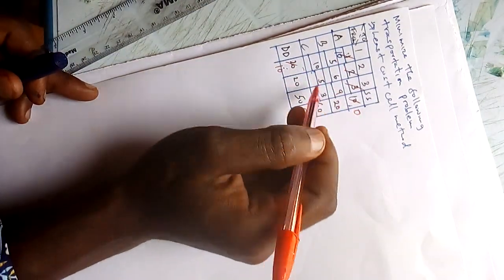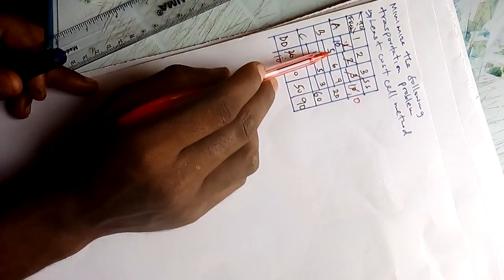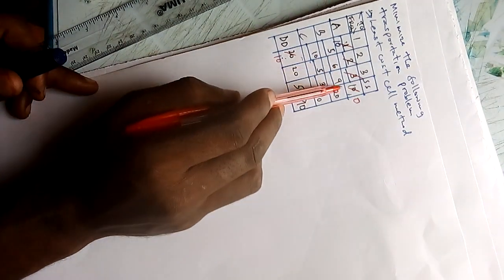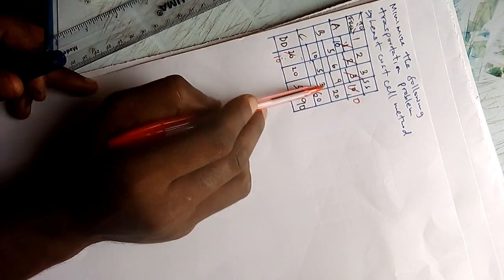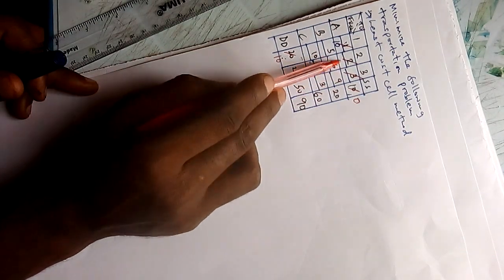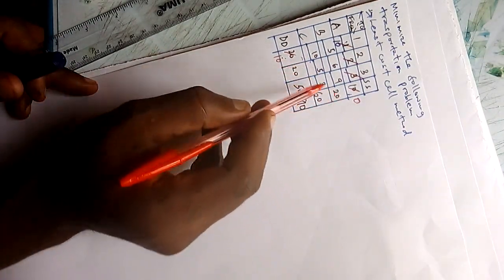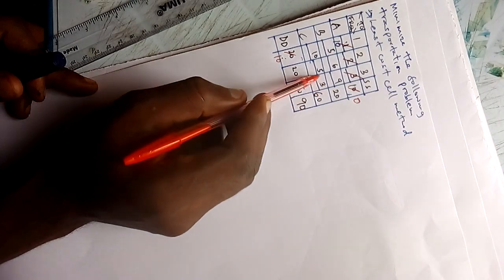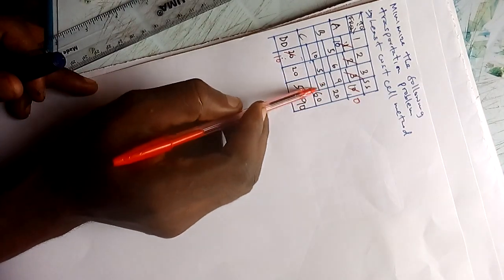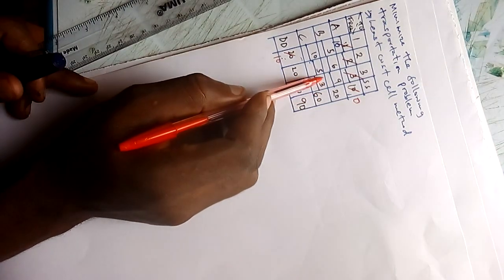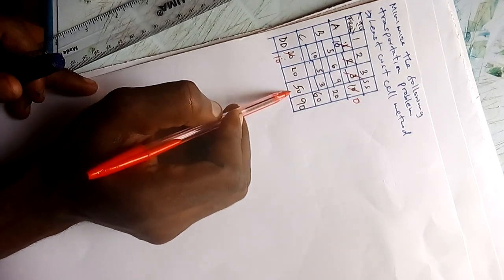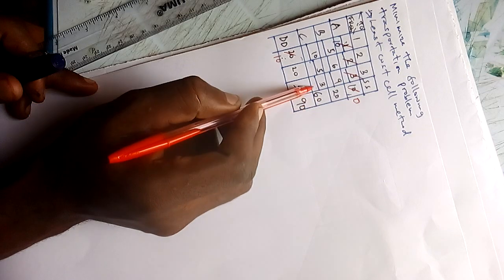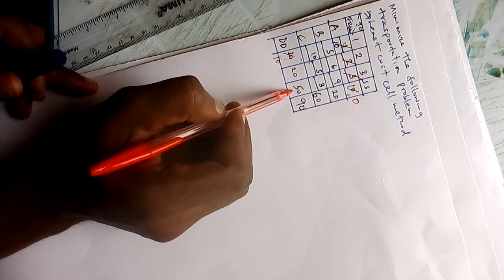Then among the remaining numbers, we are remaining with 5, 6, 9, 10, 5 and 3. So among the remaining numbers, you again check which number is the least. So the least number here is 3. So we are going to allocate here. Then we compare the supply and the demand. So the supply here is 60, the demand is 50.